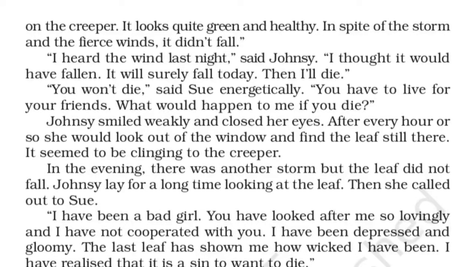"I heard the wind last night," said Johnsy. "I thought it would have fallen. It will surely fall today, then I'll die." See the determination of Johnsy to die. She's saying that there was much rain and heavy wind was blowing, so I was thinking that the leaf would have fallen and I will also die.